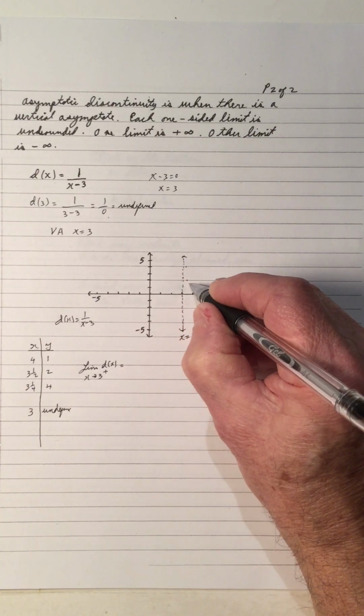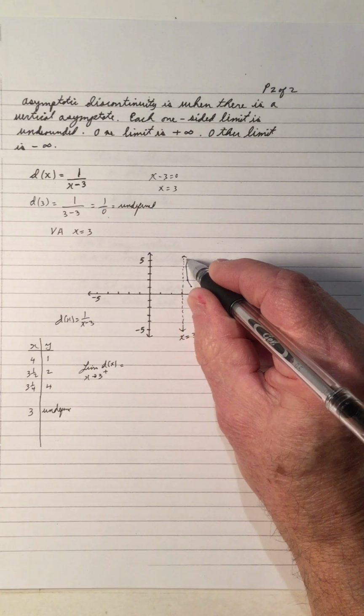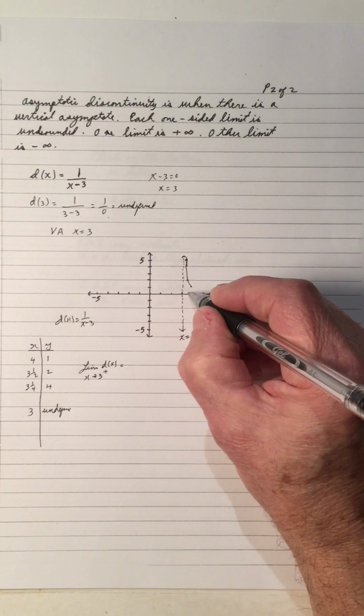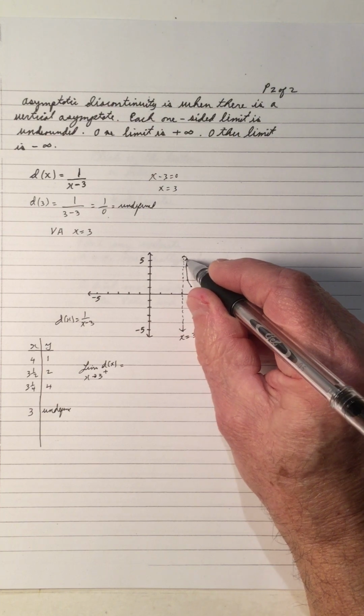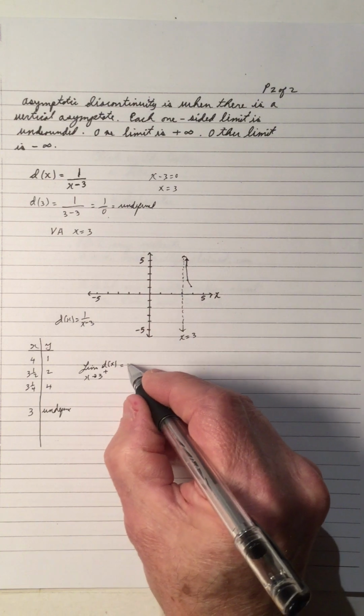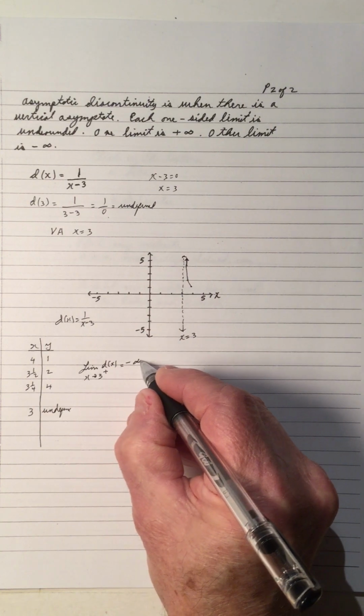You can see it going up and up and up. The closer I get, the higher this value of y will be. So that means it's going to positive infinity.